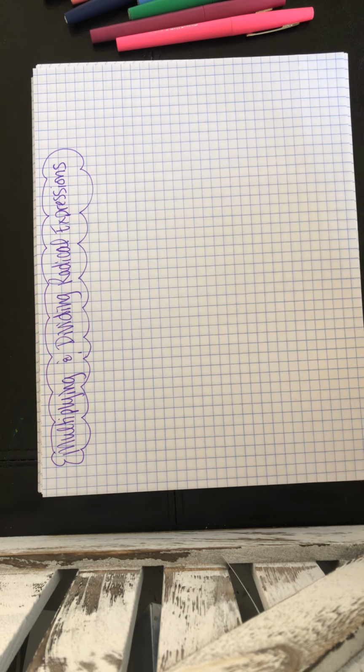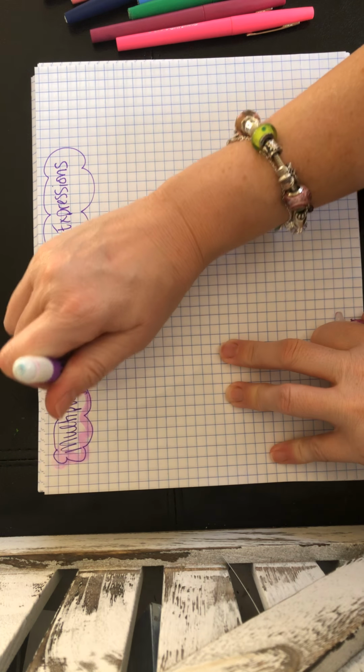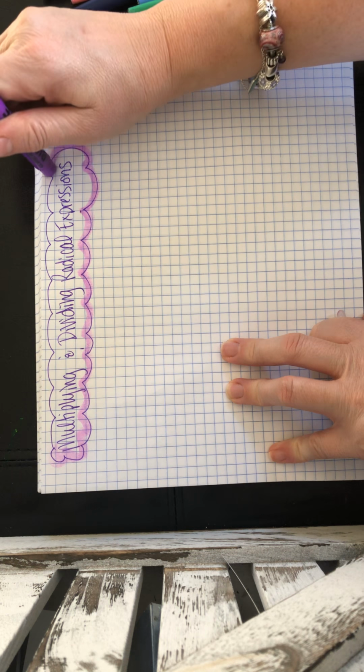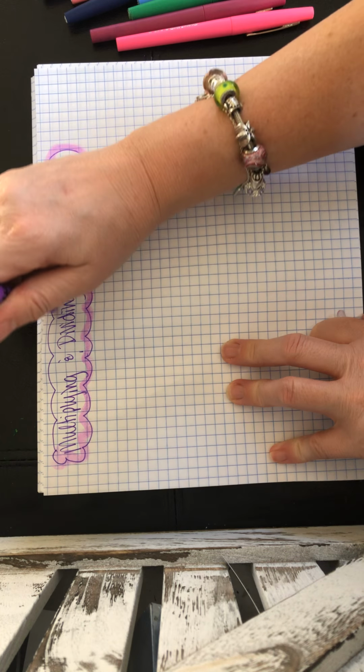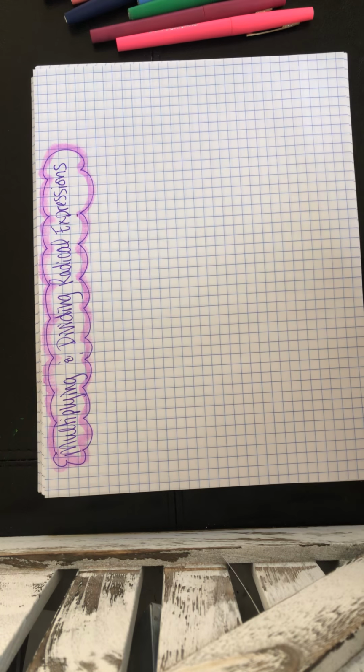All right, so with multiplying and dividing radical expressions, I'm just going to highlight this for you while you write that down. Okay, so multiplying and dividing radical expressions.